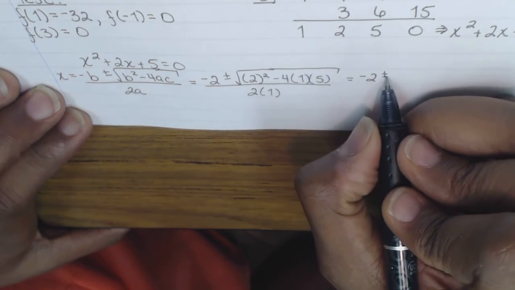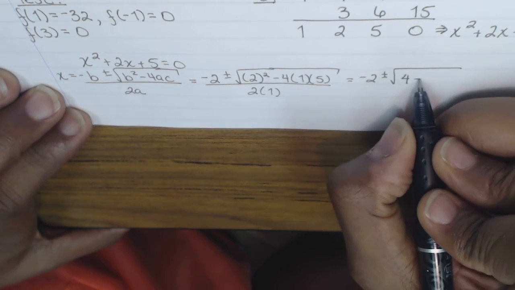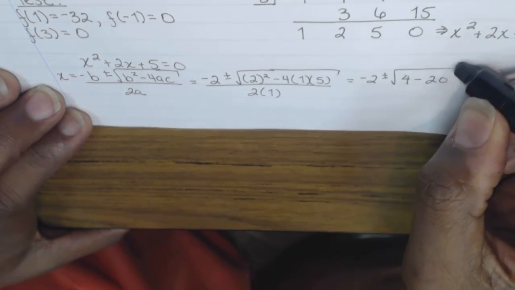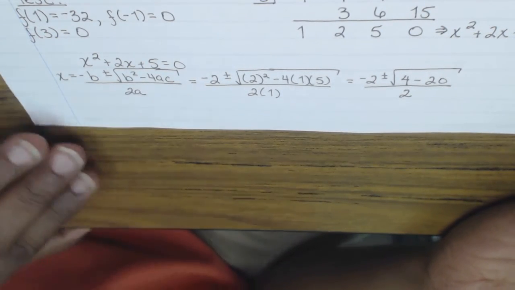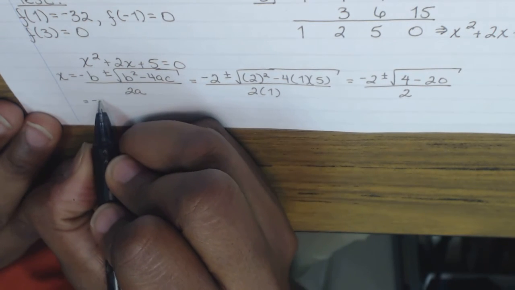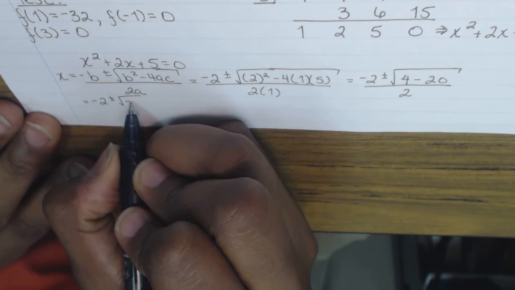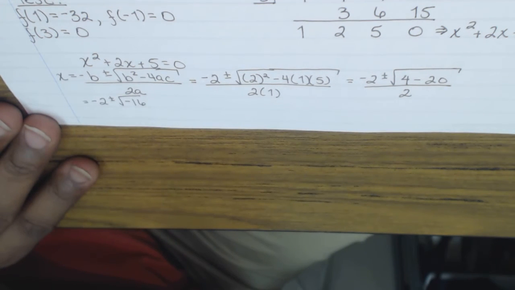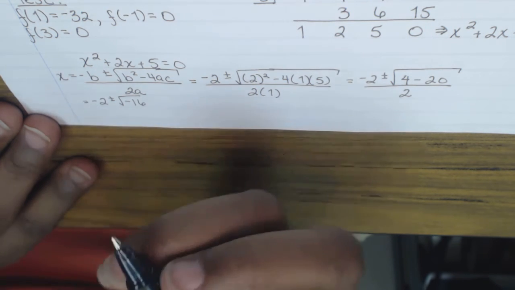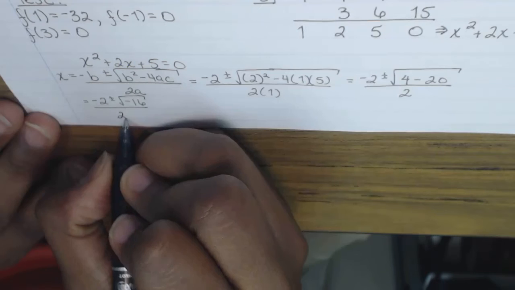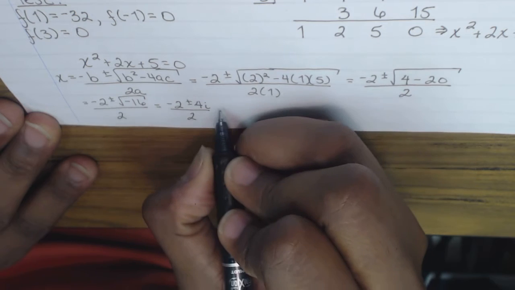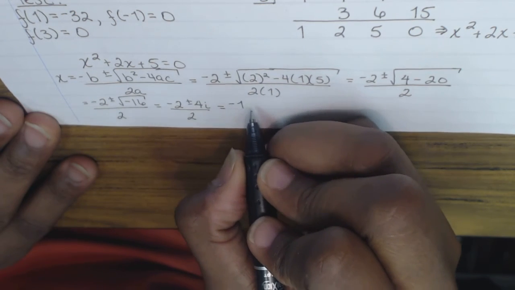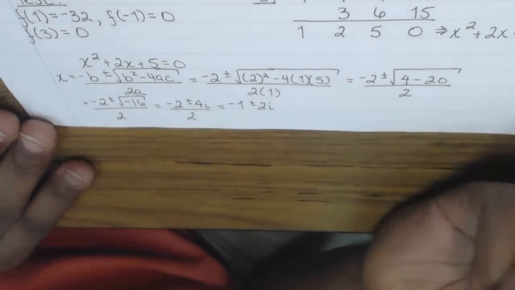I have negative 2 plus or minus the square root of 4 minus 20 over 2. This is negative 2 plus or minus the square root of negative 16 over 2. It's negative 2 plus or minus 4i over 2. If I simplify, it gives me negative 1 plus or minus 2i.